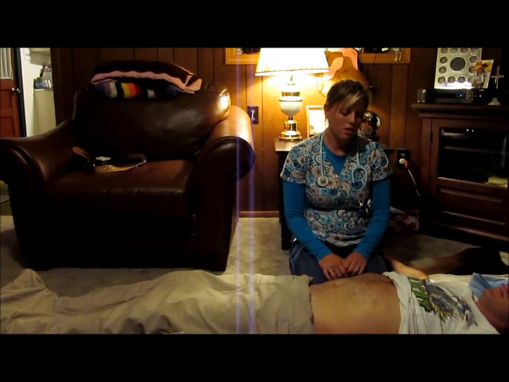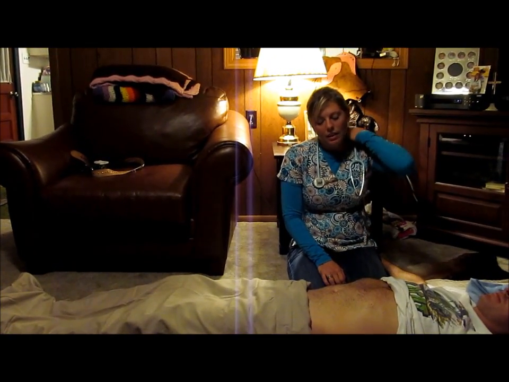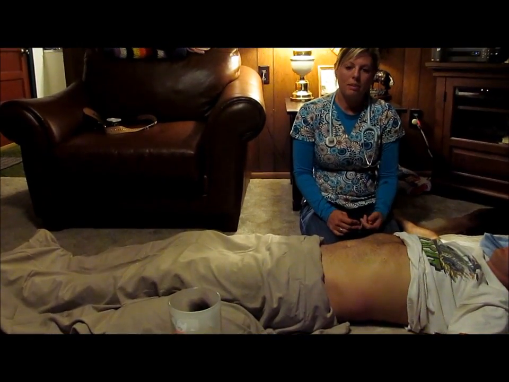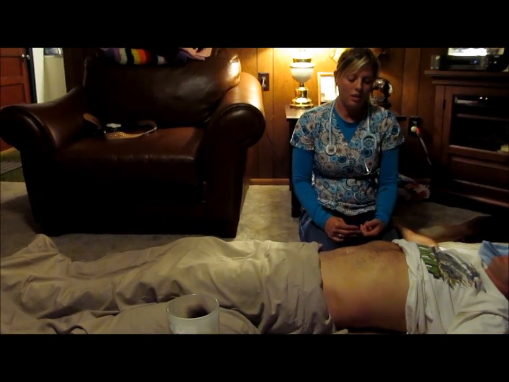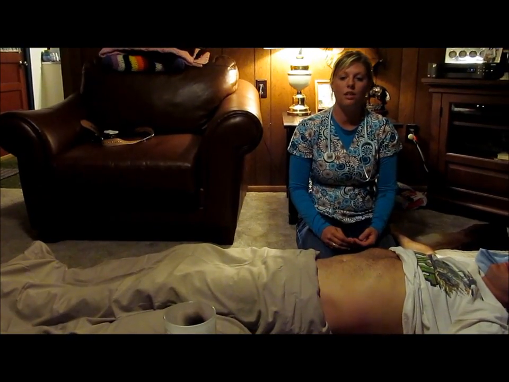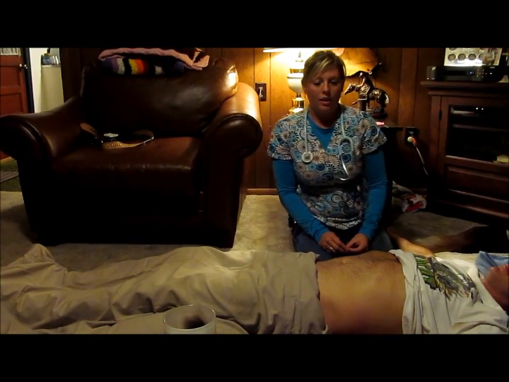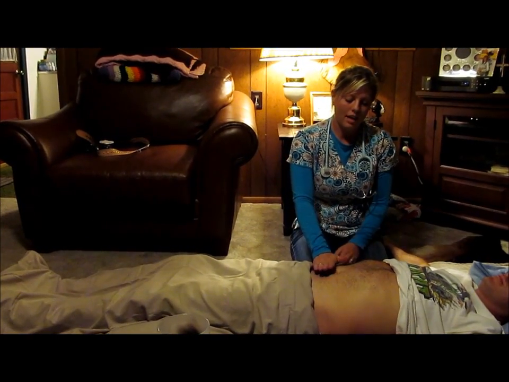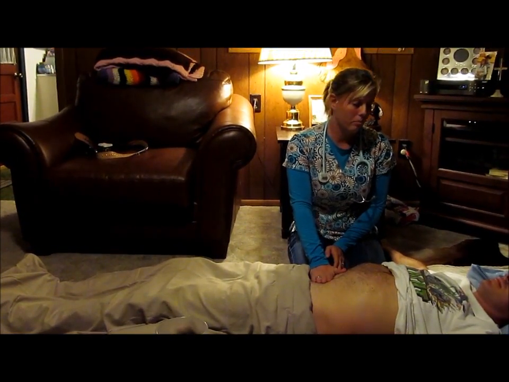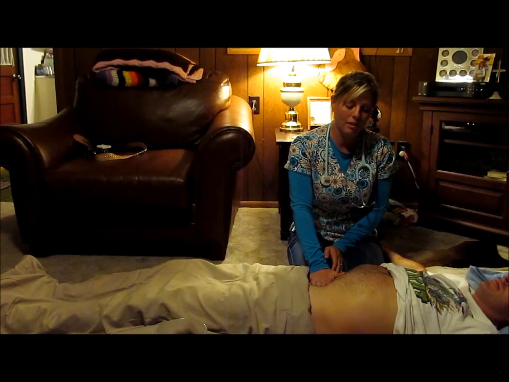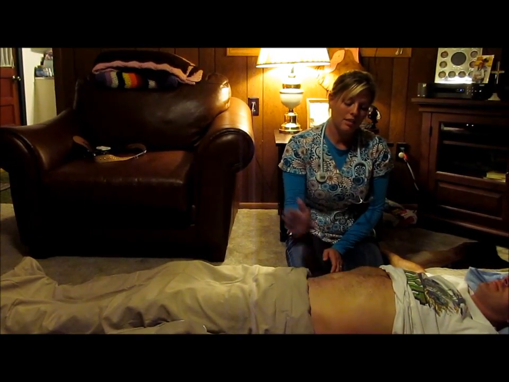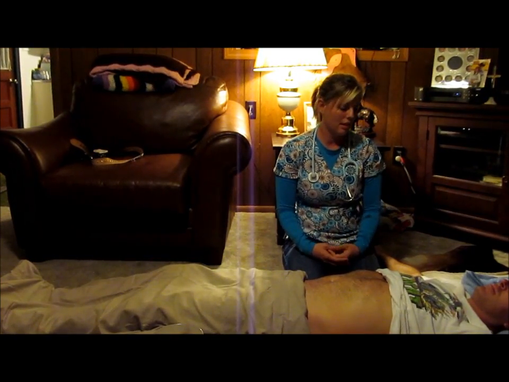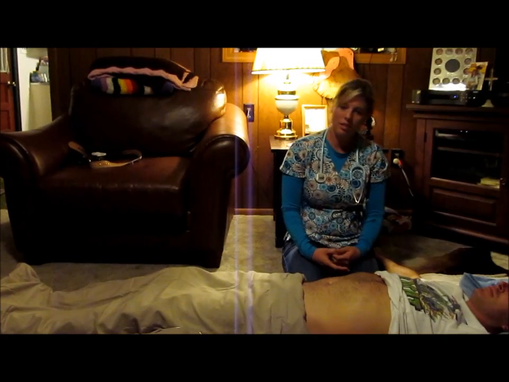Then you can also assess for somebody, in this case, that you might be thinking could be having problems with appendicitis. You want to check for rebound tenderness, and for this you want to take your hand at a 90-degree angle and push firmly down on the client's abdomen, and then release fast, and if they complain of tenderness once you release, that's a sign of rebound tenderness.